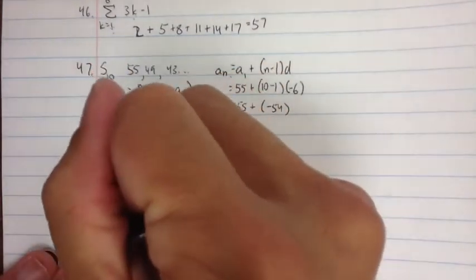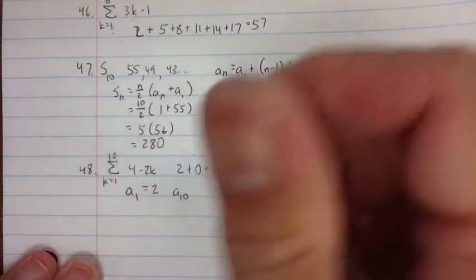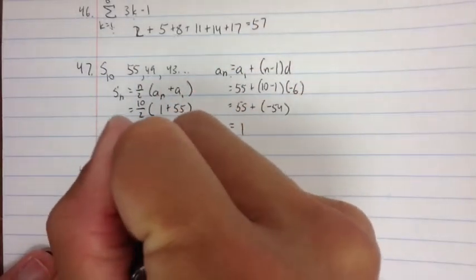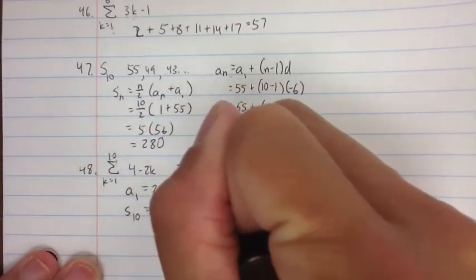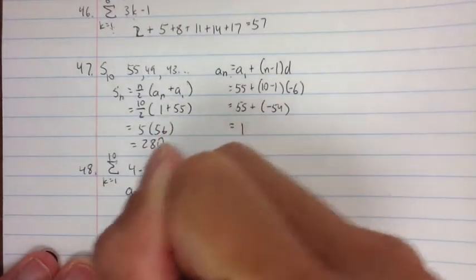You can add all of these together the same way. If you say that a sub 1, the first term, is 2, and the 10th term, I plug a 10 in here, that's 4 minus 20, which is negative 16, then the sum of those 10 terms is going to be 10 over 2 times the first term plus the last term, which is 5 times negative 14, which is negative 70.